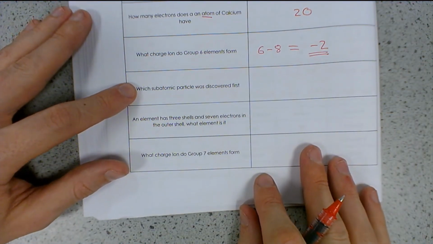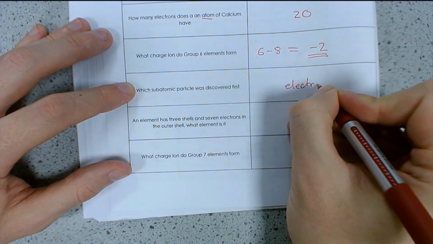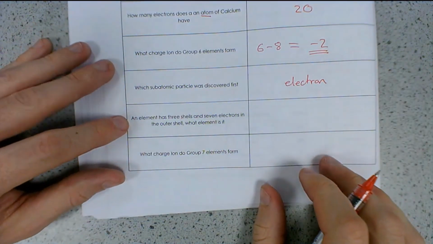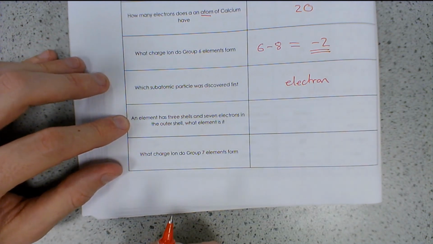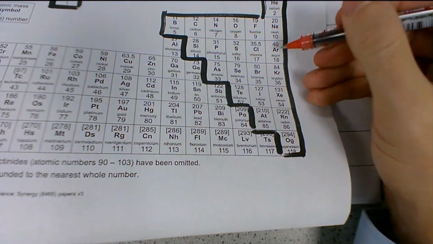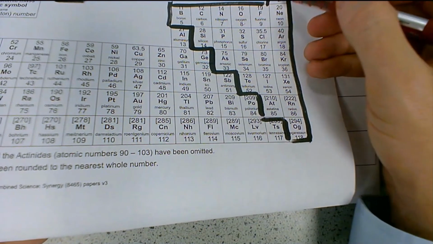Which subatomic particle was discovered first? The first one to be discovered was the electron by J.J. Thomson. If an element has 3 shells and 7 electrons in the outer shell, what element is it? So 3 shells means it's in period 3, 1, 2, 3, and 7 in the outer shell means it's in group 7. So period 3, group 7 is chlorine.